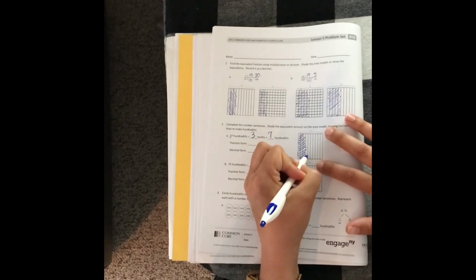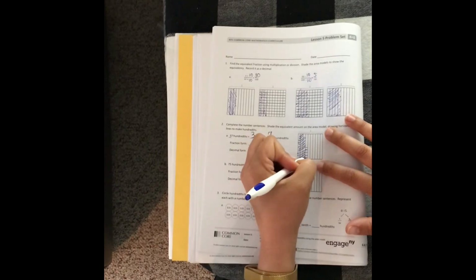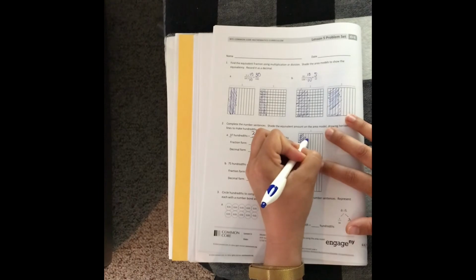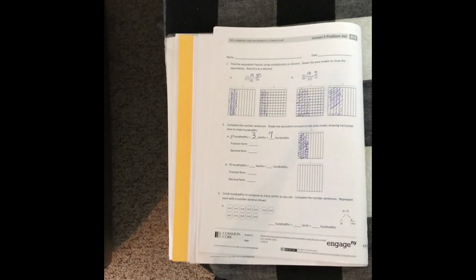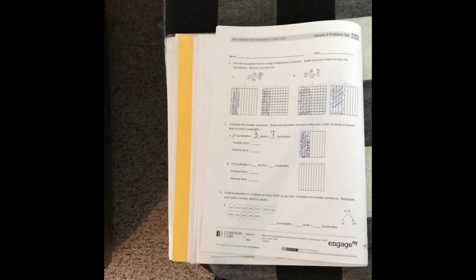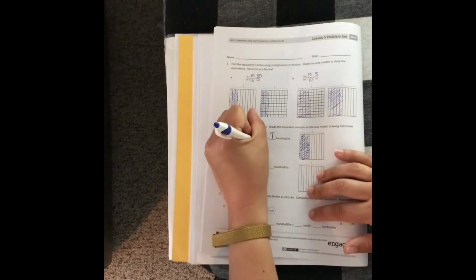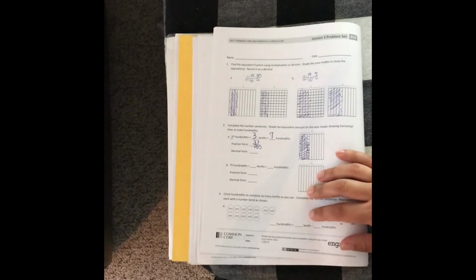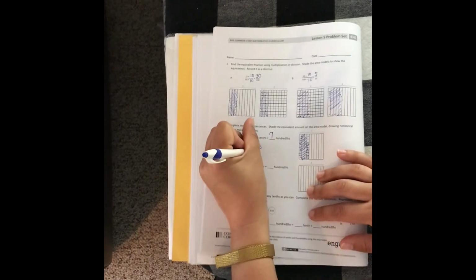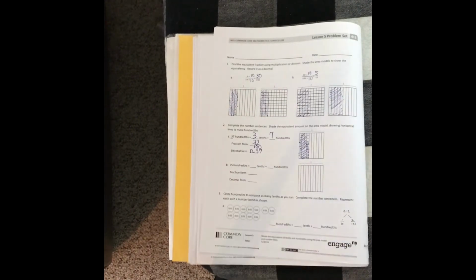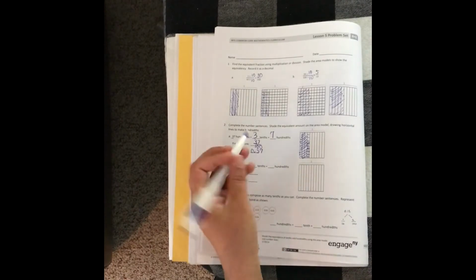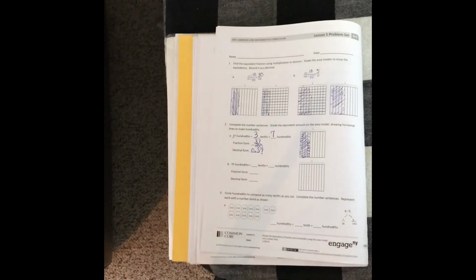1, 2, 3, 4, 5. I'll color those in. 6, 7, 8, 9, 10. And we'll color in 2 more. So that is 37 hundredths. As a fraction, we would do 37 hundredths. And as a decimal, we would do 0 and 37 hundredths. Remembering that that 7 will end up in the hundredths place.